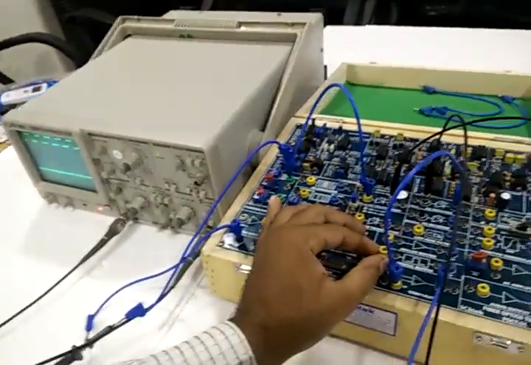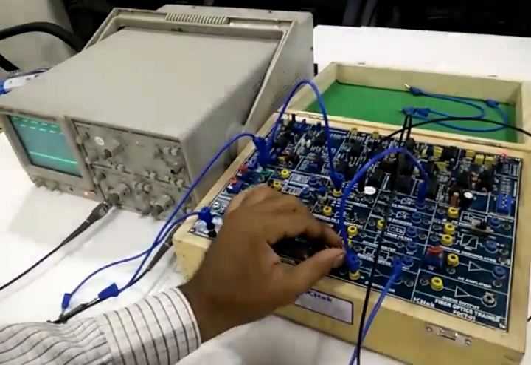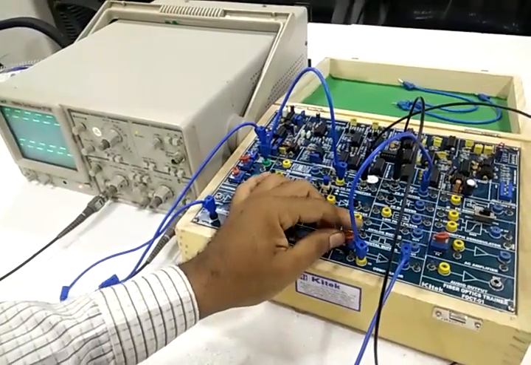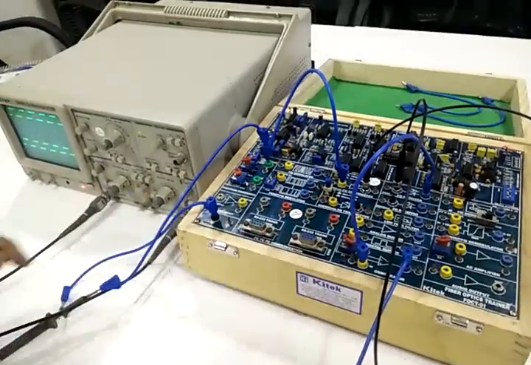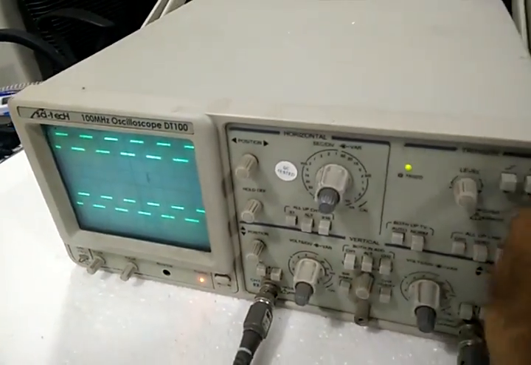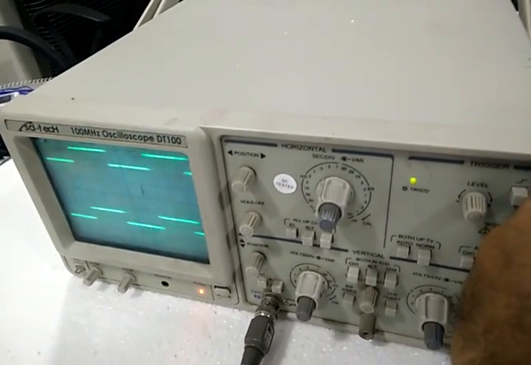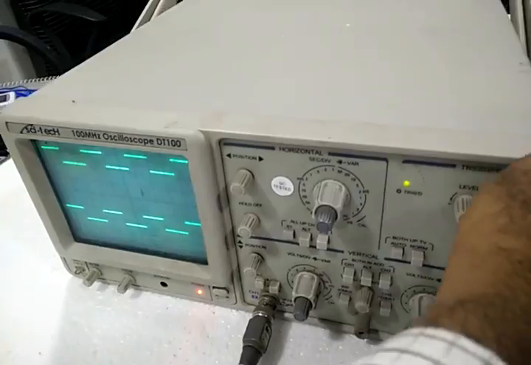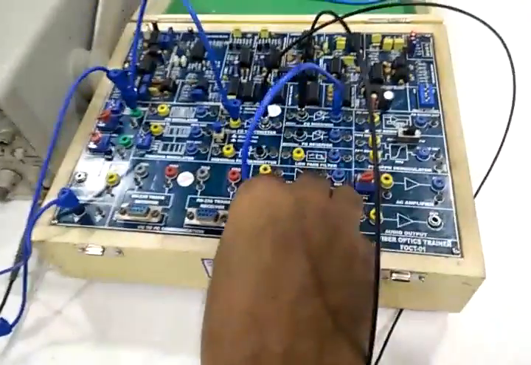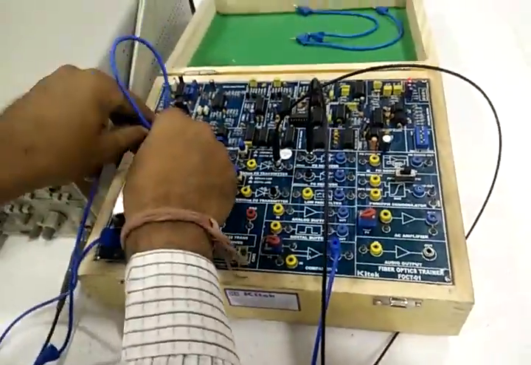Now see the output on CRO. If you don't get the output at the output of comparator, then adjust that comparator port given at the comparator to get the output. As we change the frequency of the input waveform, the output waveform frequency also changes. The amplitude is fixed. This way the first experiment is completed.